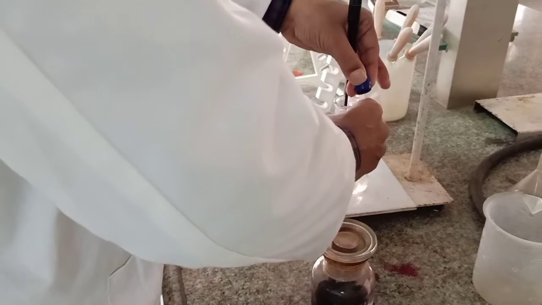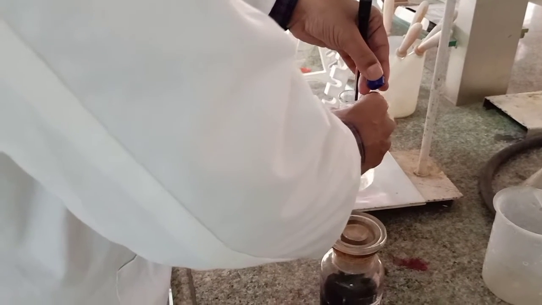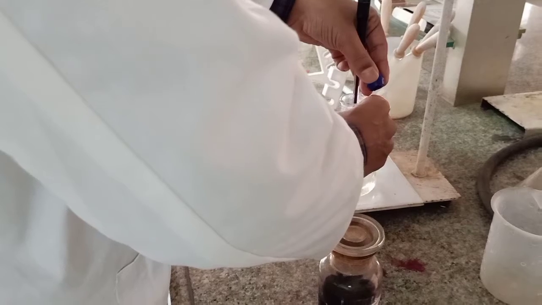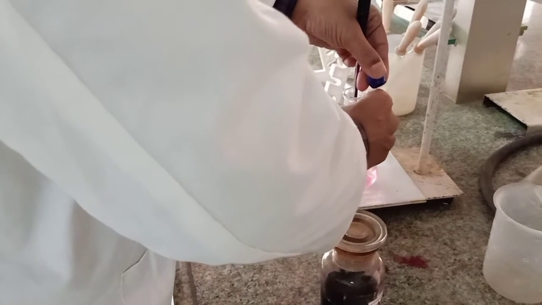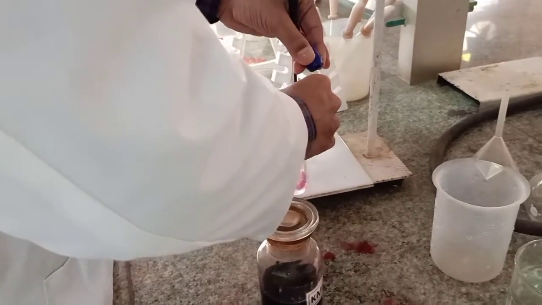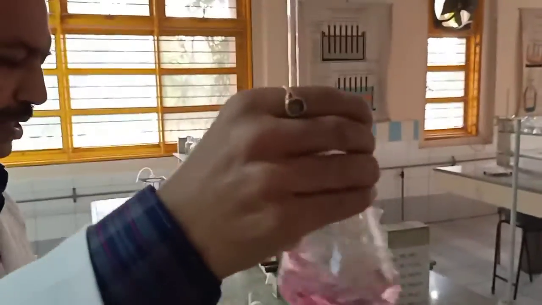You understand it is almost done. Maybe one or two drops more it requires. Ensure that not even a single drop is wasted. So you can do it like this. Add one more drop, hold it, one more drop. It is quite near. Yeah, this is it. So this is the color. This should be the permanent color which you expect.